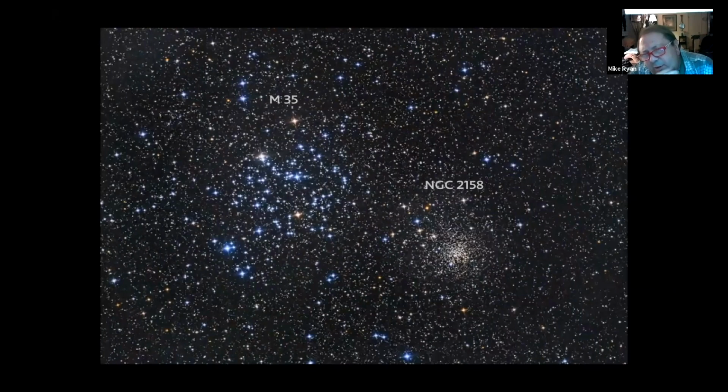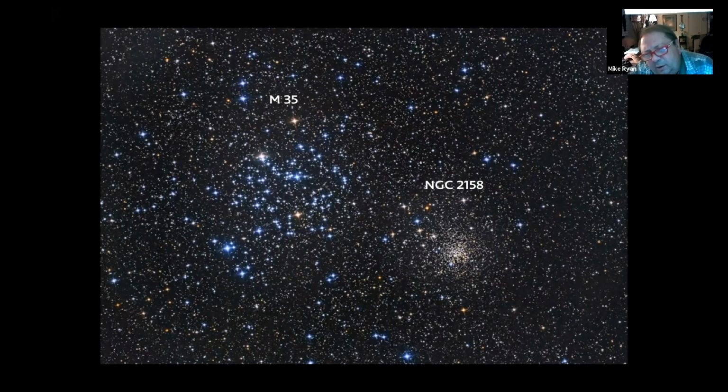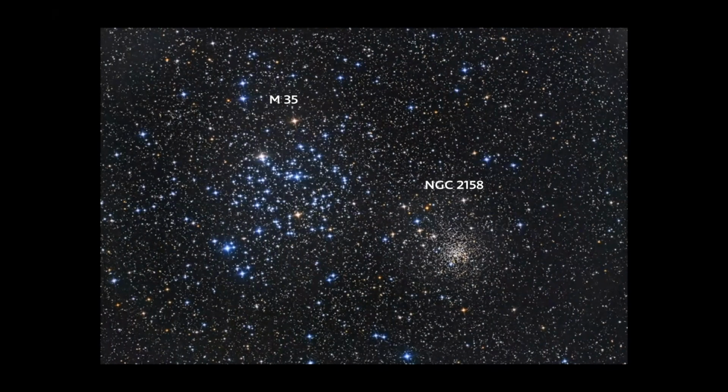Is M35 the one in the middle on this? M35 is the big one to the left of center, and the one to the right of center is the more distant cluster, NGC 2158, at about 12,000 light years. That's the linear one, the one that looks like a string through the center. Yeah, it kind of has a string of stars going through the center, adjacent to it.